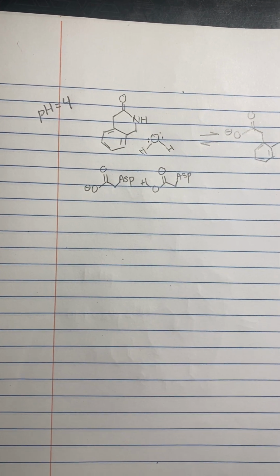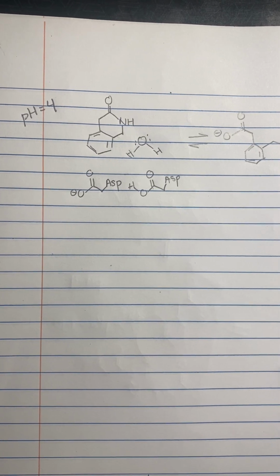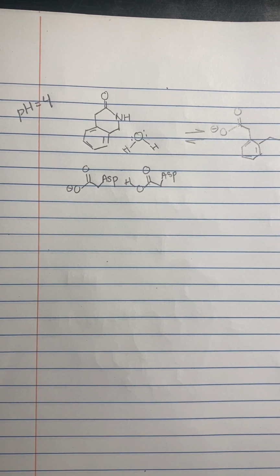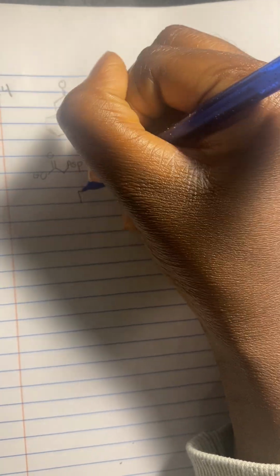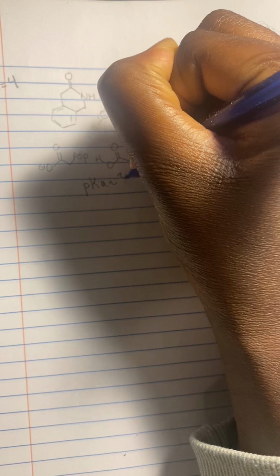And moreover, another clue we had was that 100% activity took place at around pH 4. And we know that our aspartates have a pKa of 3.7.